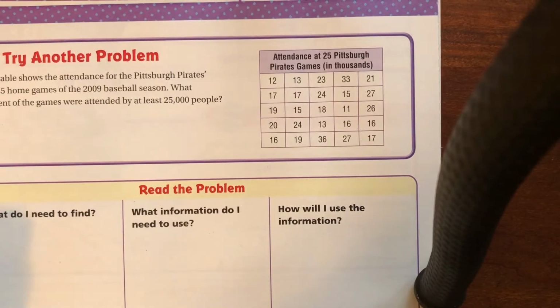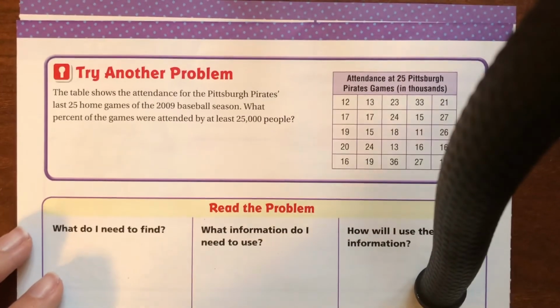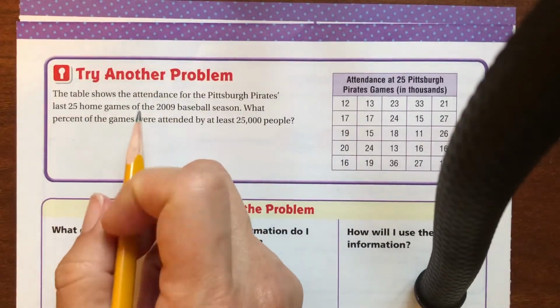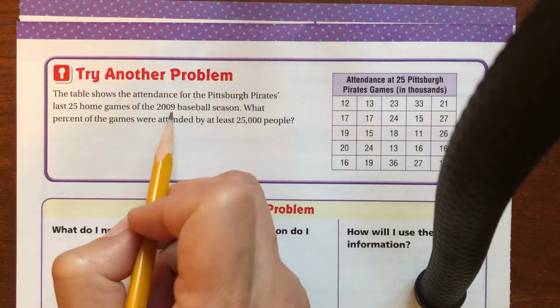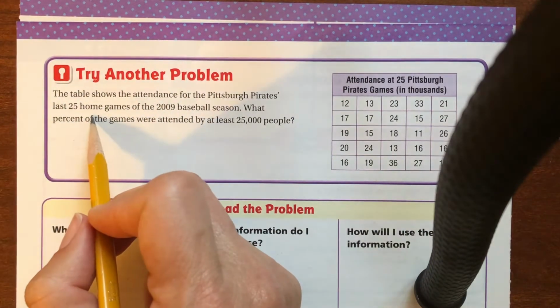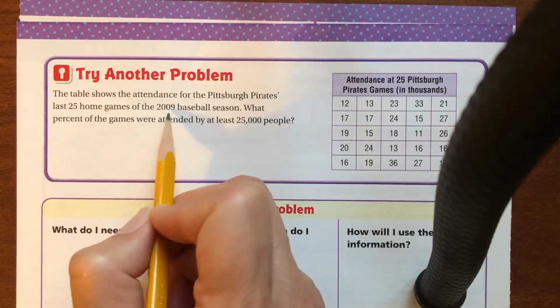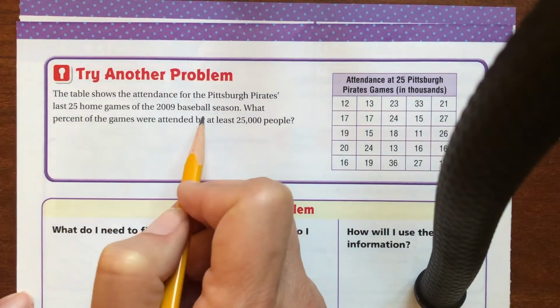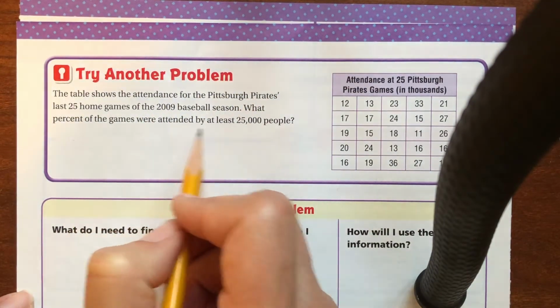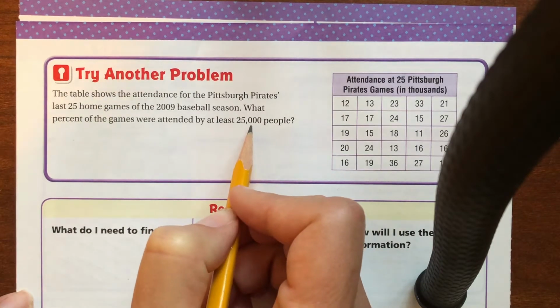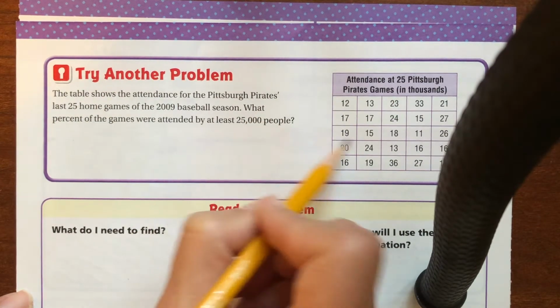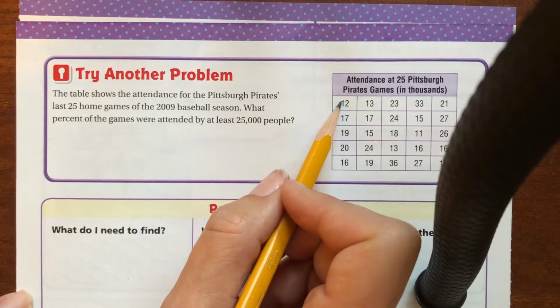Moving along, let's try another problem. Looking ahead to see if they give me a dot plot in advance. Okay, the table shows the attendance for the Pittsburgh Pirates' last 25 home games of the 2009 baseball season. What percent of the games were attended by at least 25,000 people? Okay, so there's our chart. What do we need to find?